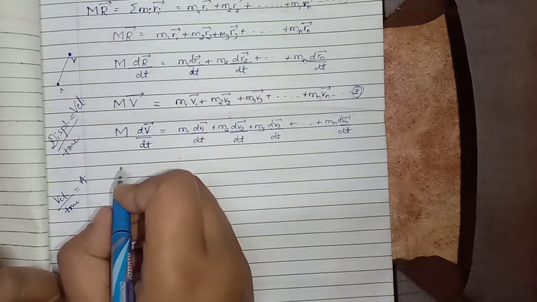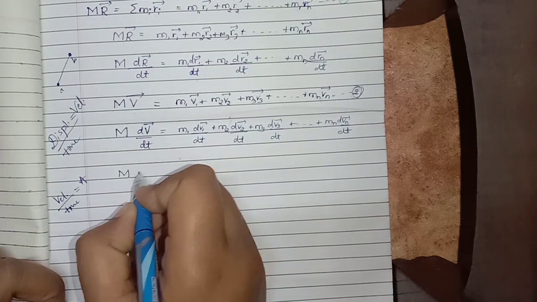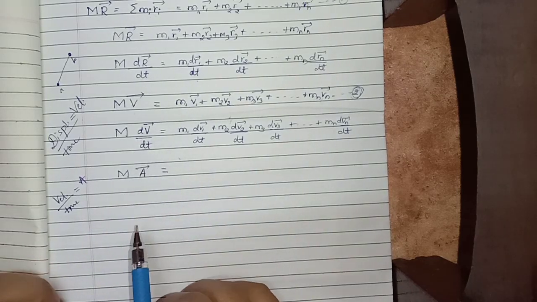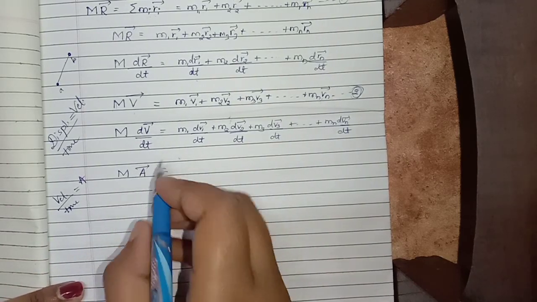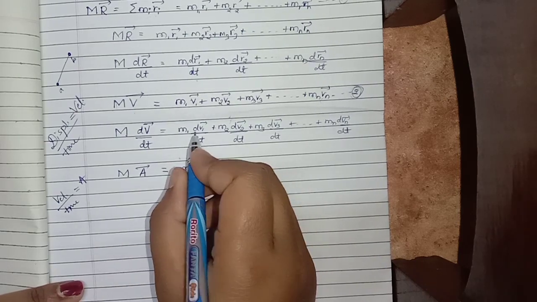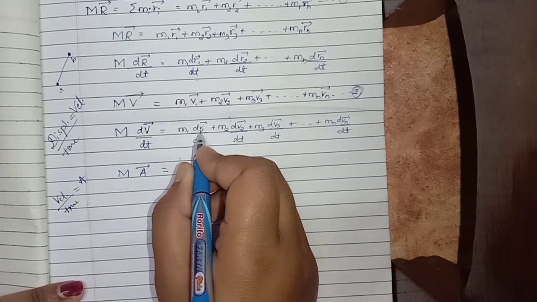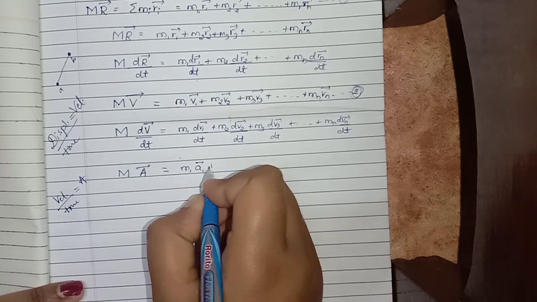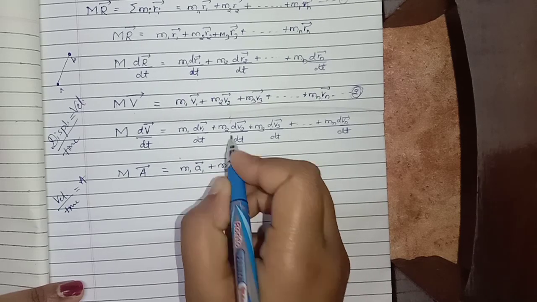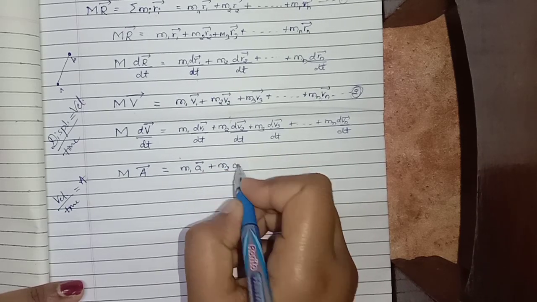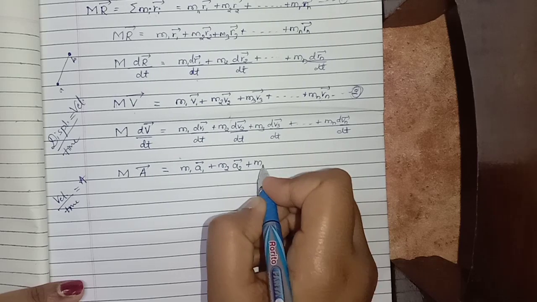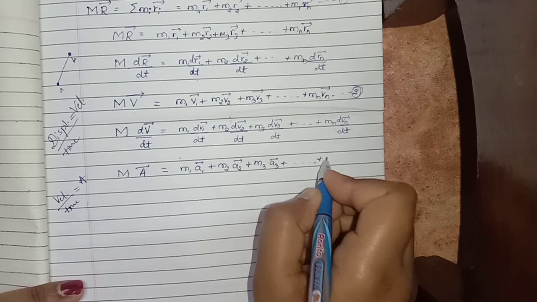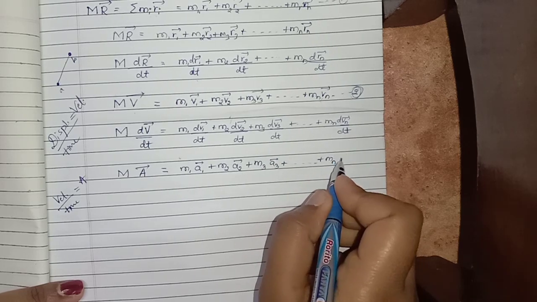So m dV by dt is m into capital A. Similarly m1 dv1 by dt is m1 a1, m2 dv2 by dt is m2 a2, m3 dv3 by dt is m3 a3, and so on up to mn dvn by dt, which is mn an.